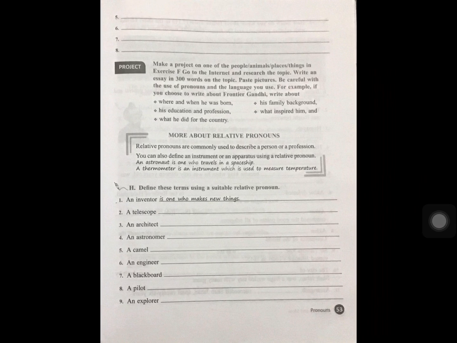Number 6. See here, children, 6th one. Amelia Earhart was one of the world's greatest adventurers, who flew across the Atlantic Ocean.